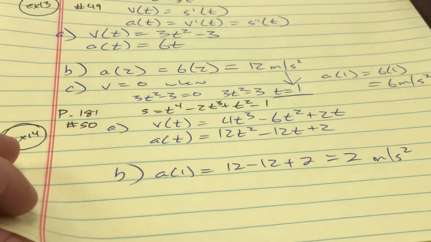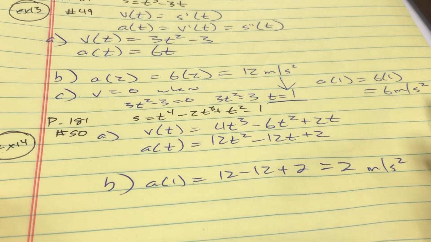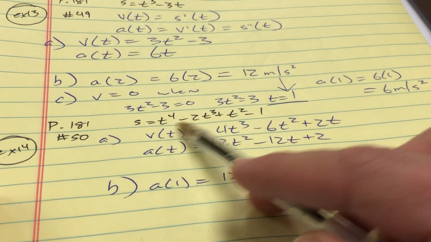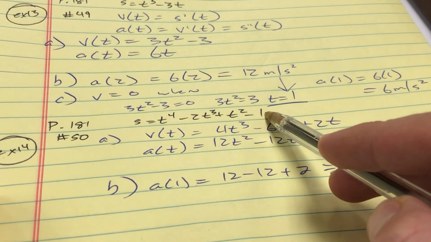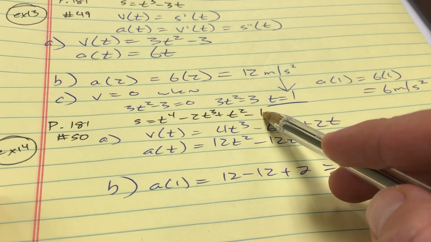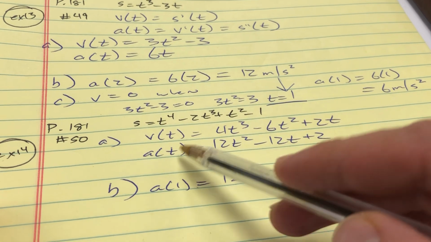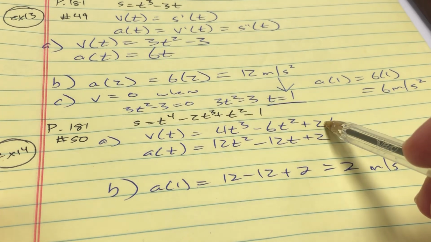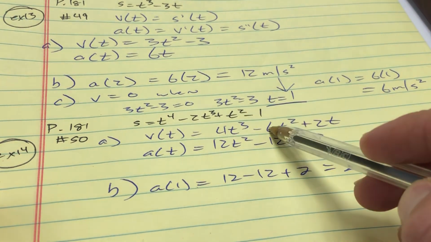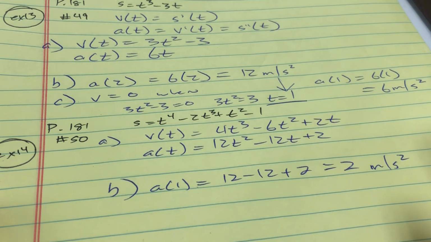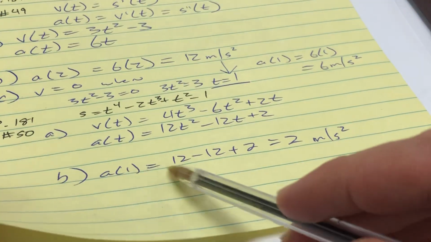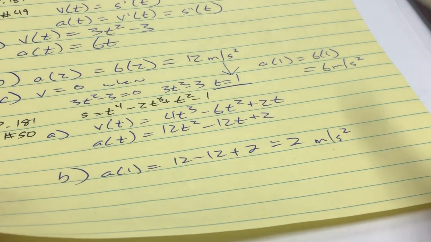And then 50, which is going to end here on 50. The equation of motion for a particle is this in black. Find velocity and acceleration as functions of t. That means find v of t and a of t. Bring down the power, 1 power less. And then find the acceleration after 1 second. A of 1. You get 2 meters per second squared.